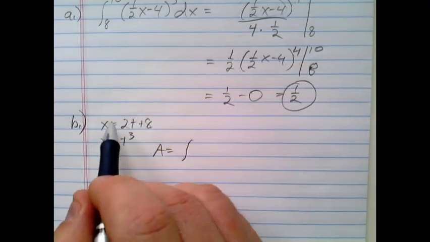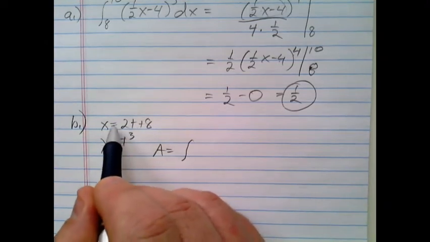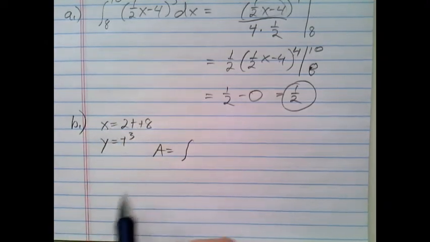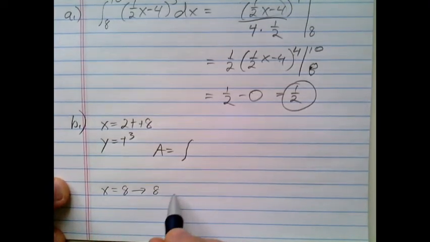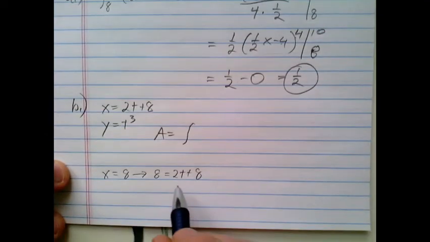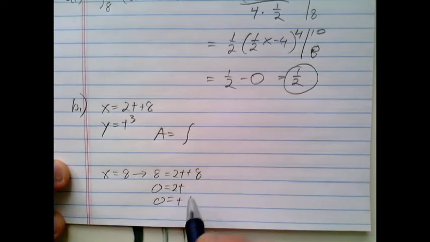If I want x to go from 8 to 10, I need to work backwards. x equals 8 would imply that 8 equals 2t plus 8, so 0 equals 2t and 0 equals t.